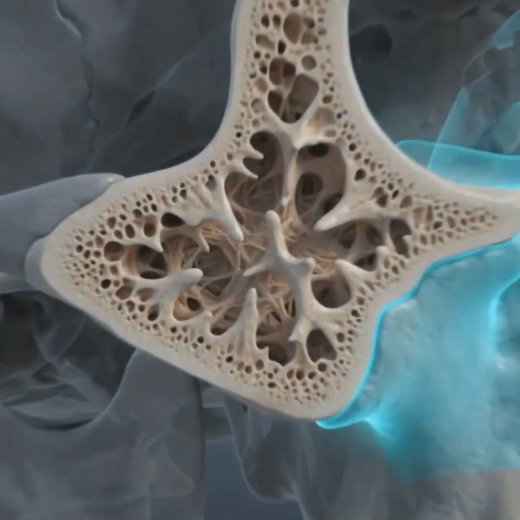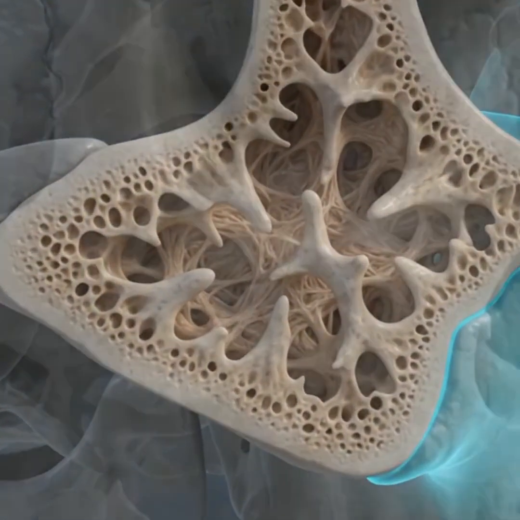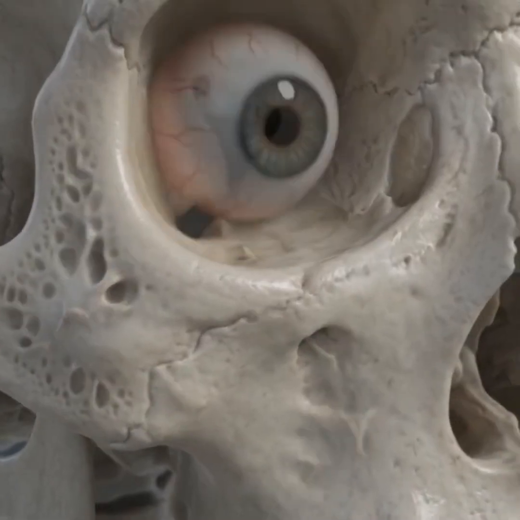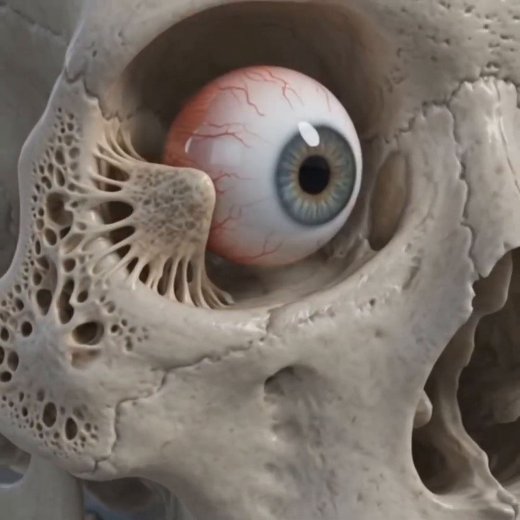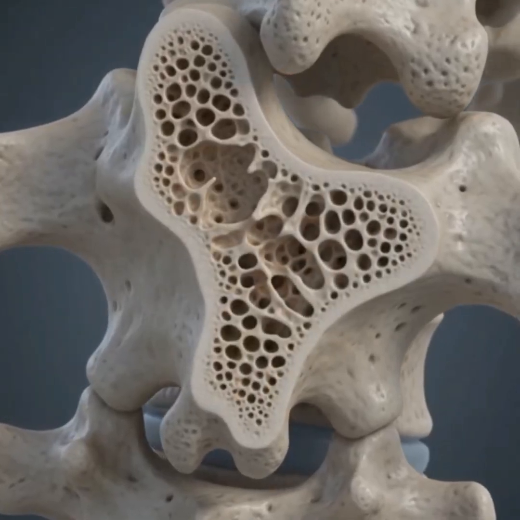Fibrous dysplasia replaces bone with fibrous tissue. It shows ground glass opacities on CT. It causes orbital dysplasia and proptosis. Hemangiomas show thickened trabecular patterns.